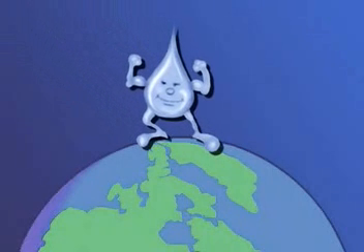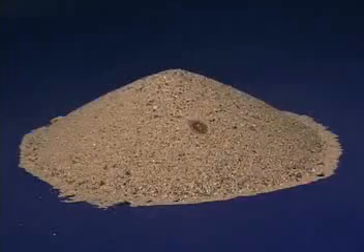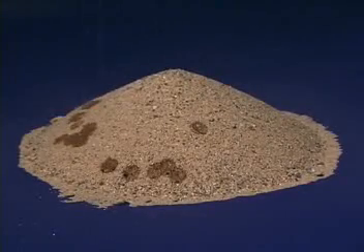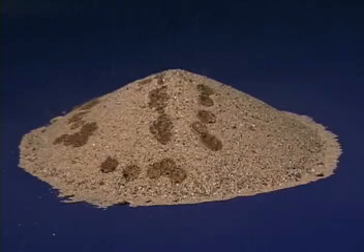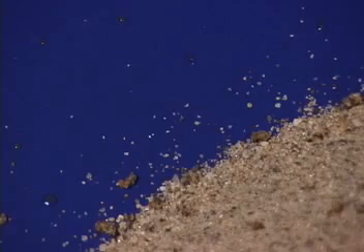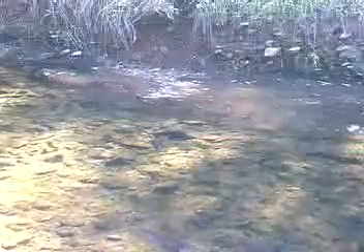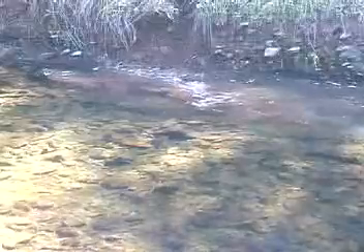Water. From the moment water touches the earth, it moves it. We can see this if we look at raindrops on sand. Each drop of water moved some sand. Running water can drop particles in places miles and miles away from where they were picked up.